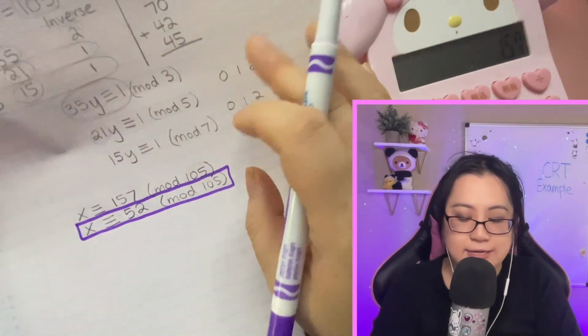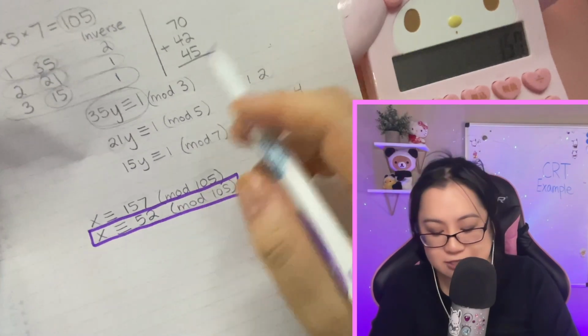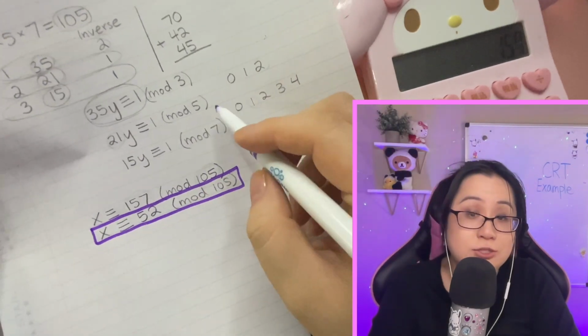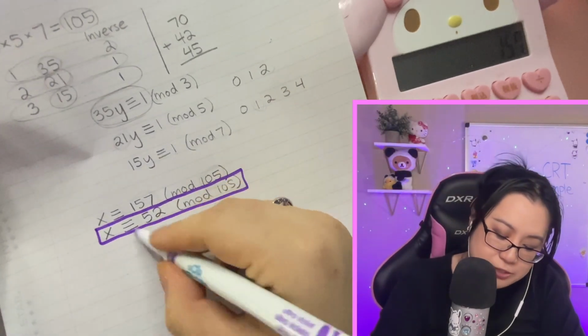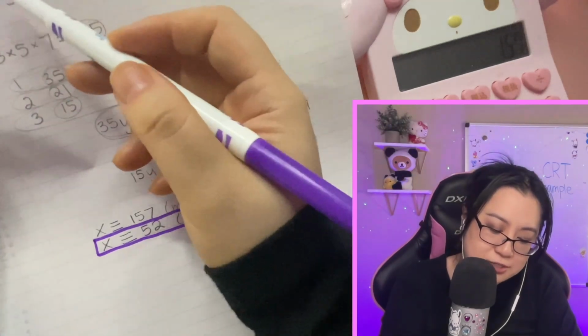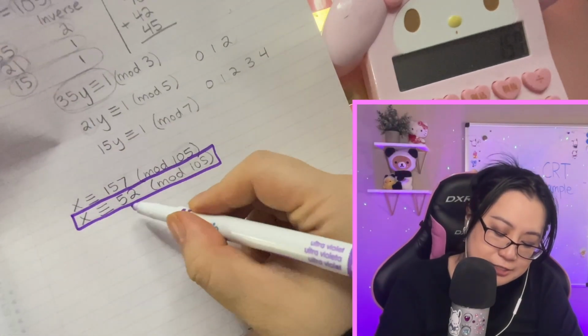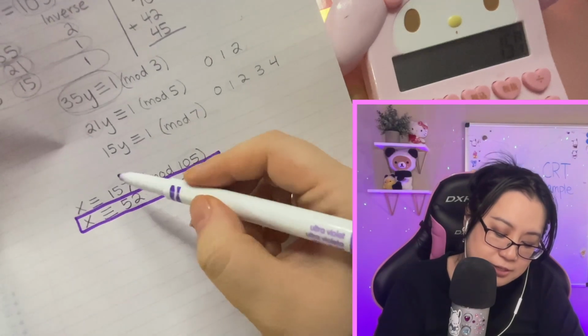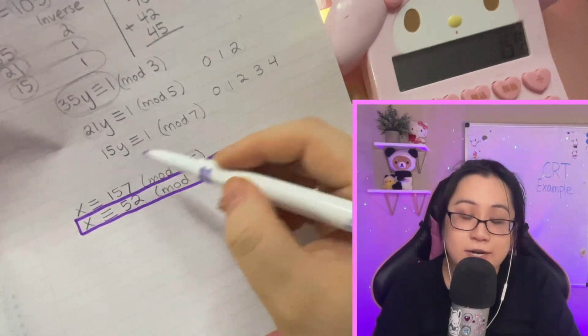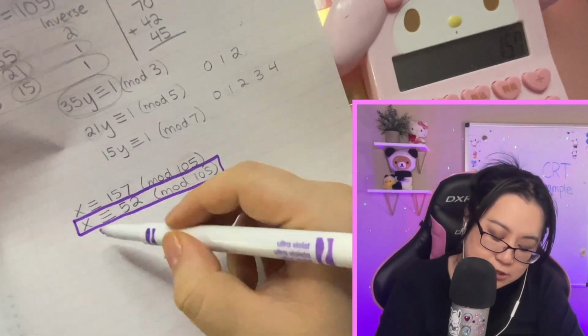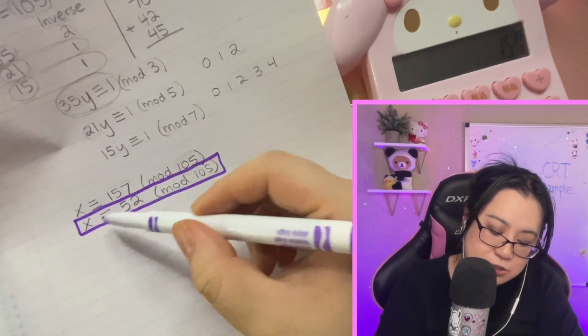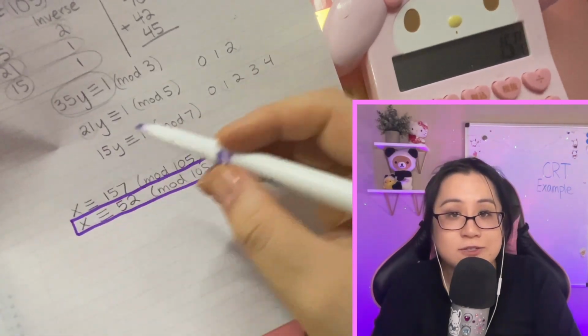Technically we aren't sure that this is the correct solution overall, but we do know 52 works, so that's good. And if you want to check more answers, you can add 105 because this should work as a general class of solution.